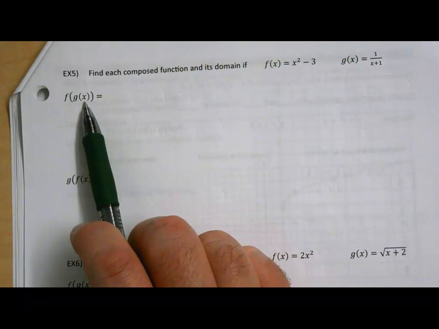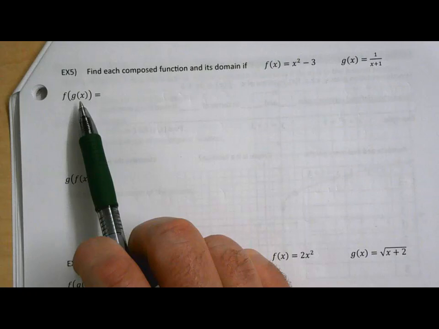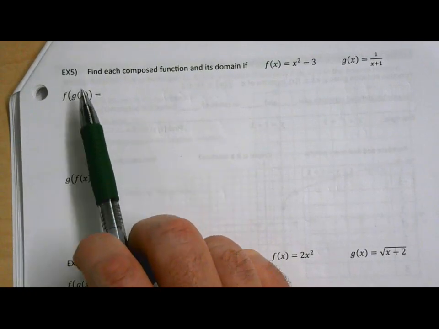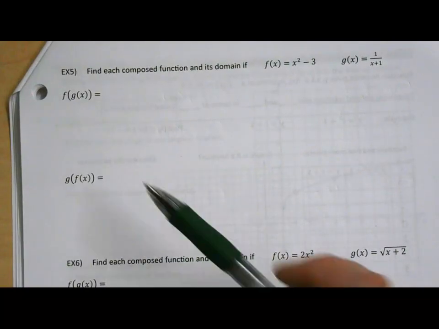Okay, so my goal is to find a shortcut that would tell me in a single equation how to take an input, first put it into the G machine, and then put the output of that into an F machine. But I want it in a single-step equation instead of having to do it in 2 steps. That's what we're doing here. Okay? And then we're going to do the domain of it.